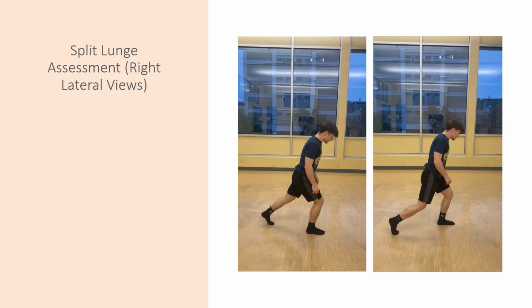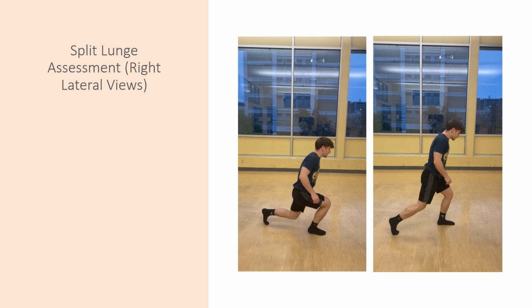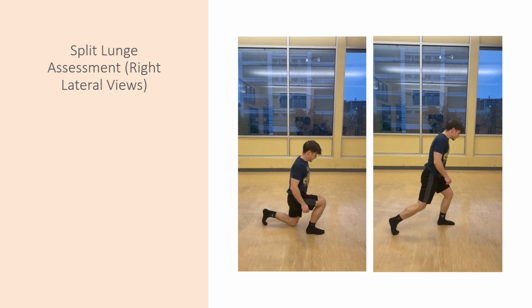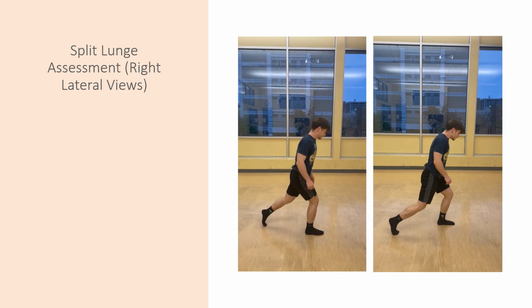So right away, what I can tell from this is that the left knee is more dominant than the right knee because he had more difficulty balancing himself on his way down, and his right heel came up once again when compared to that left heel. It remained planted the entire time. So there's definitely some knee dominance there on the left side when placed in that split lunge assessment.